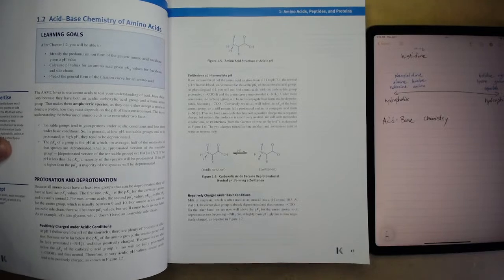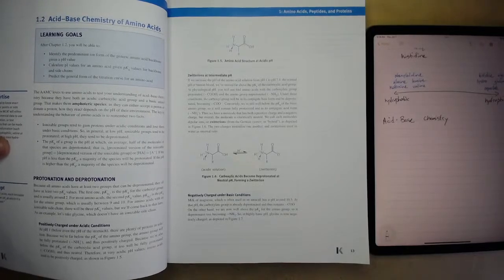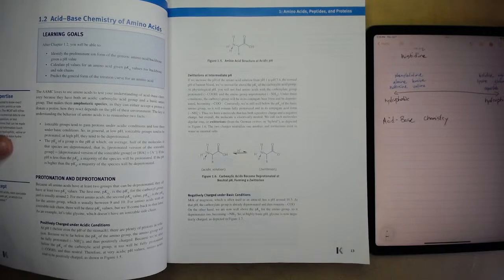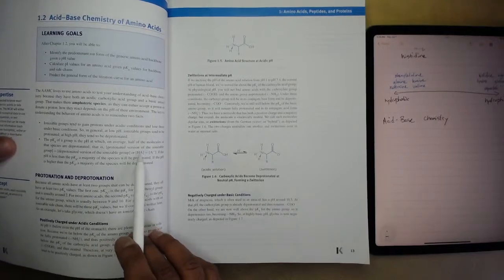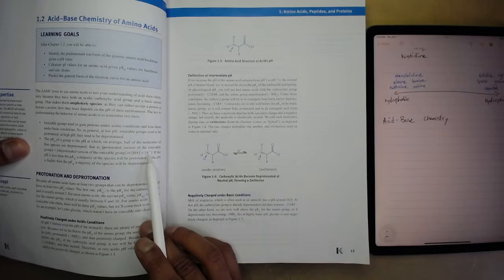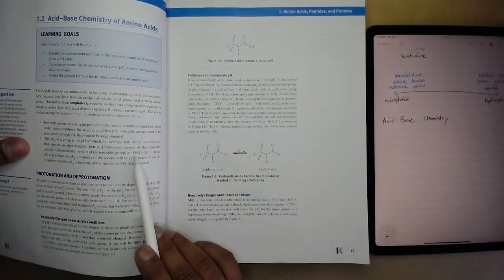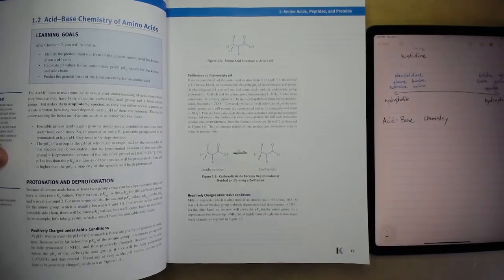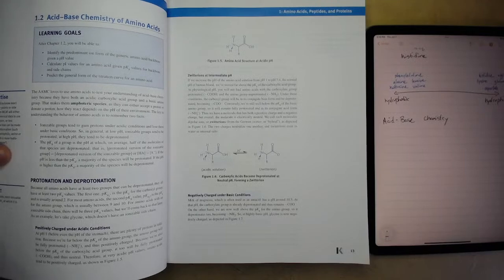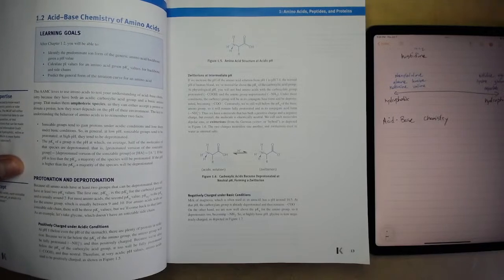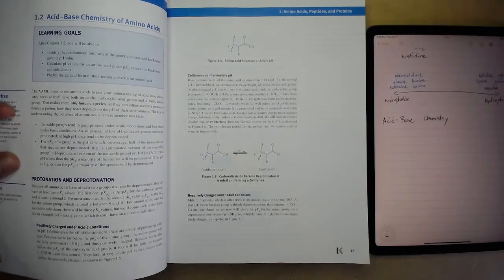2. The pKa of a group is the pH at which, on average, half of the molecules of that species are deprotonated. That is, the protonated version of the ionizable group equals the deprotonated version, or HA equals A-. The number of base equals the number of acid. So half deprotonated. If the pH is less than the pKa, a majority of the species will be protonated. If the pH is higher than the pKa, a majority of the species will be deprotonated. Right on. Protonation and deprotonation.